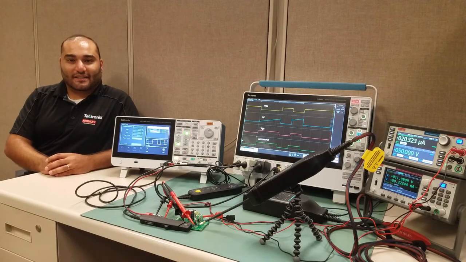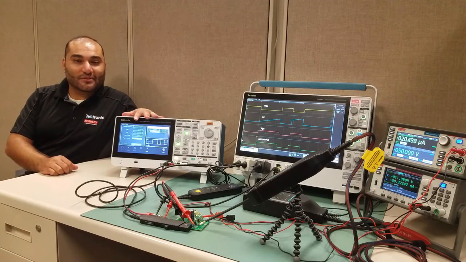The double pulse test is a crucial test for design engineers to determine the switching losses of their power devices. The double pulse app on the Tektronix AFG31000 reduces setup time for engineers so they can focus on gathering data and designing more efficient converters.